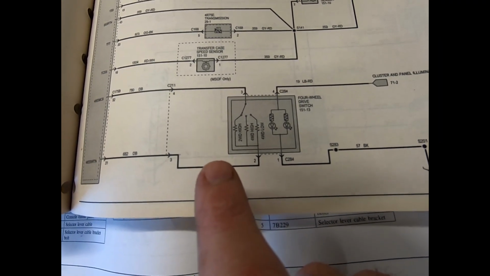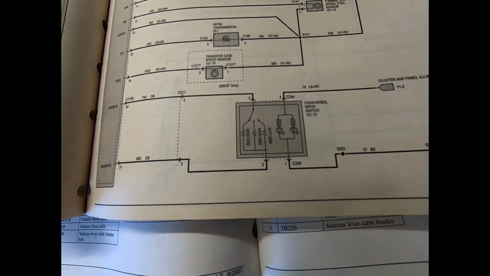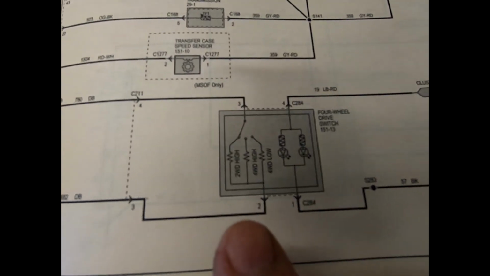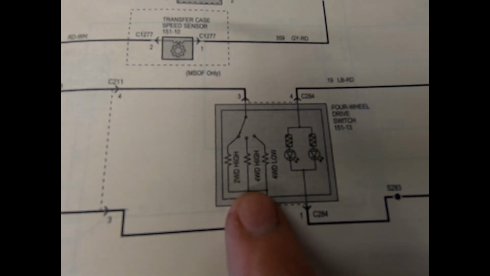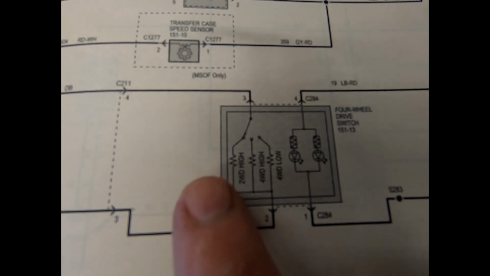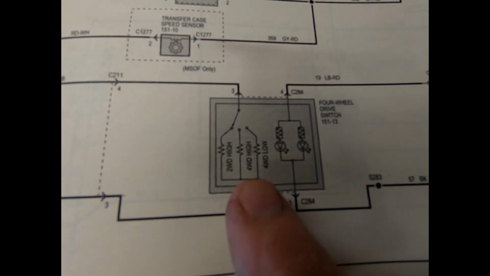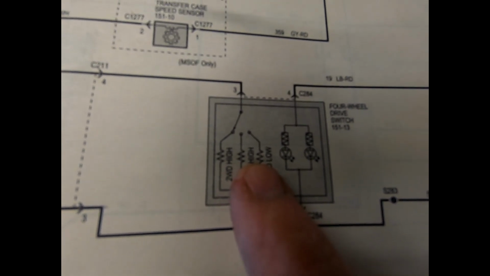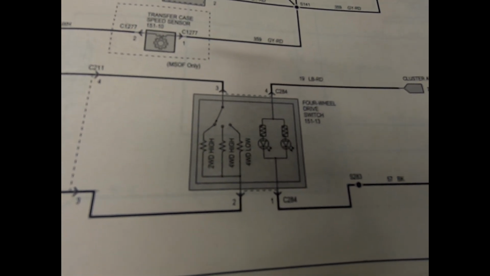If I look at my lines, I have a couple of different inputs, and the ones I'm having trouble with are two-wheel drive, four-wheel high, and four-wheel low. Each one of these lines in the circuit for each command has a separate resistor shown, and that indicates to me that that's what's actually doing the control here.